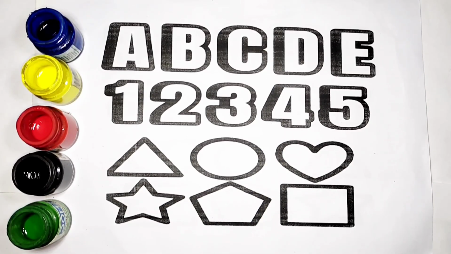Today we draw and coloring alphabets, numbers and 2D shapes.